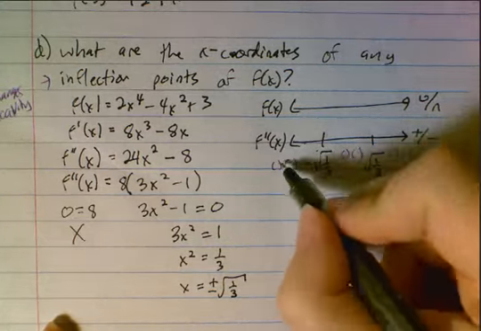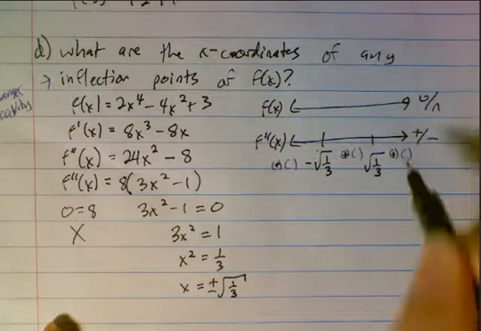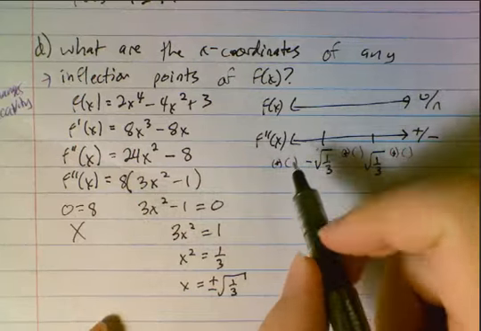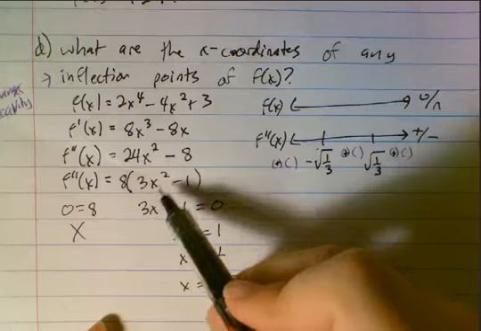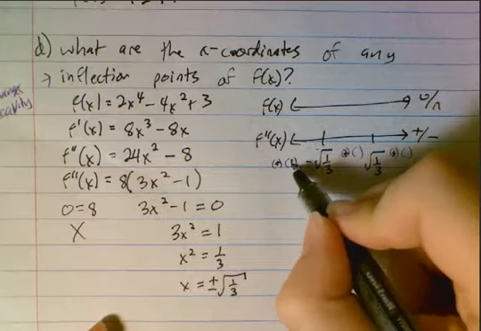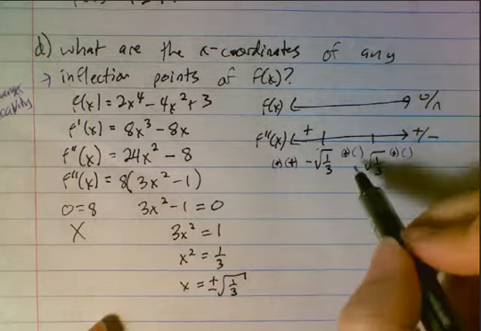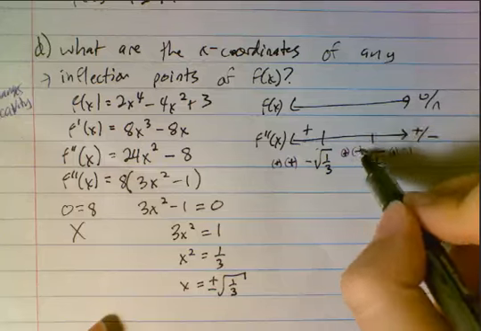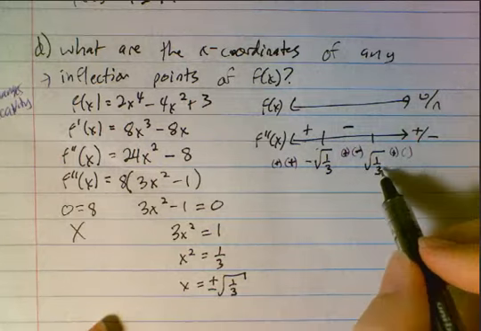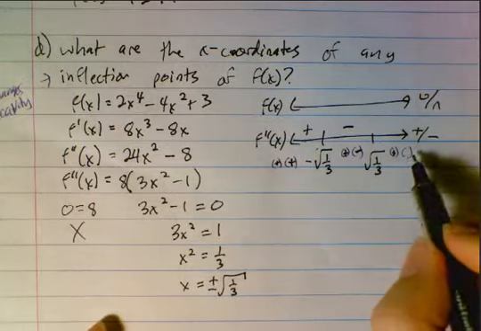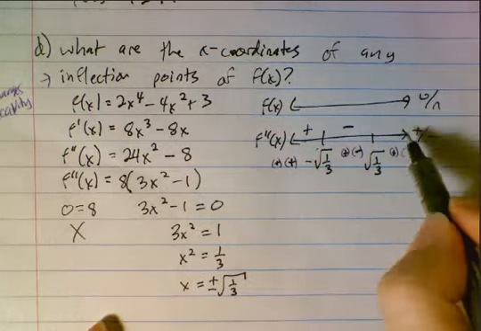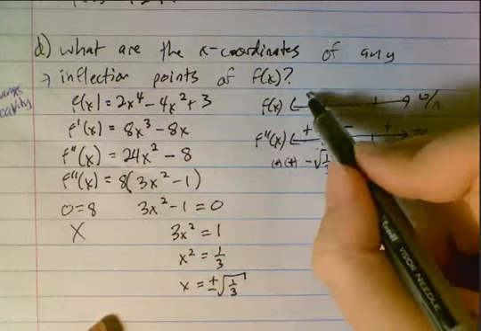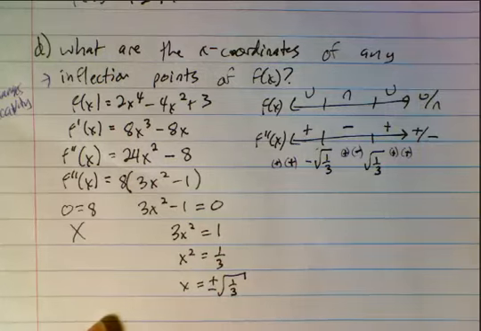8 is always going to be positive. 3x squared minus 1 is a little trickier. So if we've got a very negative number like negative 10, squared is positive, times 3 is a positive, minus 1, that's just a little minus, so it's going to be positive overall. In between, let's say 0. 0 squared times 3 is 0, minus 1 is a negative. And if we have a number over here, let's say 10. 10 squared times 3 is positive, minus 1, still positive. So that gives us concave up, concave down, and concave up.